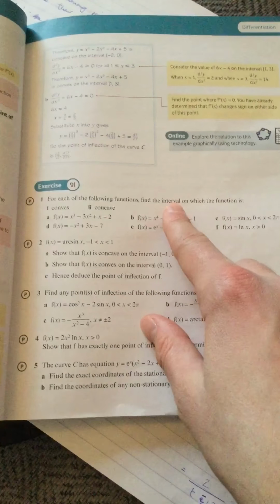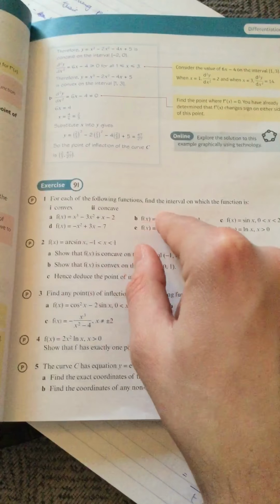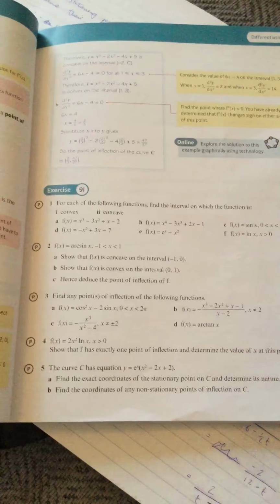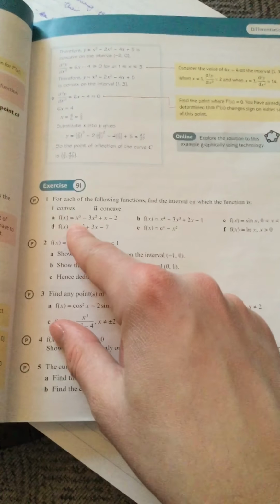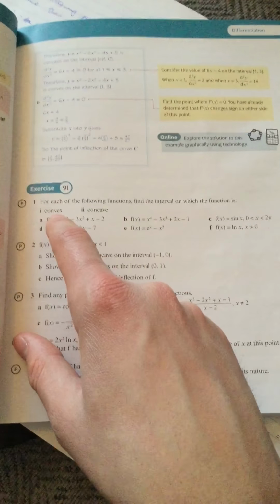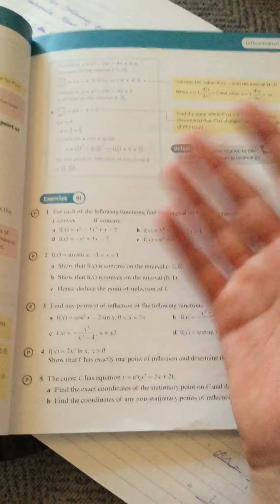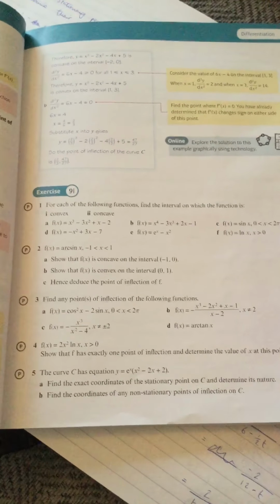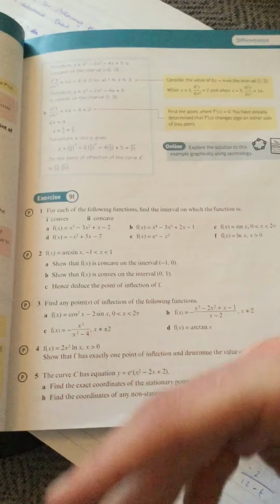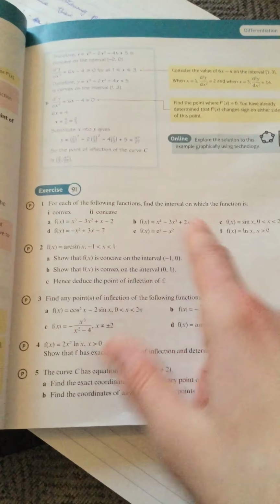Now, it talks about finding the interval. That's just notation. We're not going to use an interval. We're going to talk about a range of values because we know we're going to solve these as inequalities. So that's all it's asking you to do. We want to solve the second derivative either greater than or less than 0, depending on which it is you try to find, and have the answer to the inequality as your answer to these questions here.